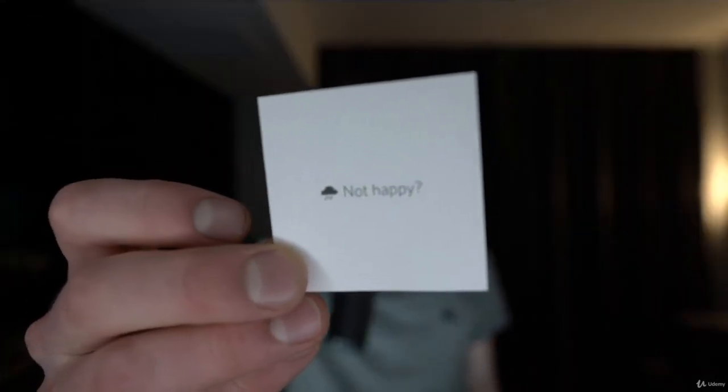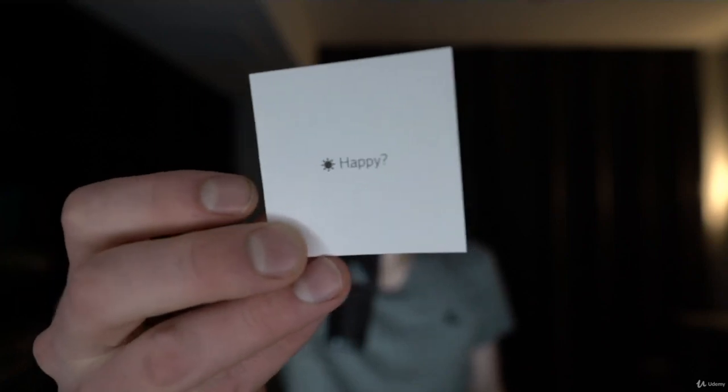And you get these, we also got these little inserts here. Basically on one side it said, not happy. And on one side it says happy. So it's kind of neat. And then they tell you what to do if you're happy or not. Don't know if this is against terms of service or not. We'll get into that in a little bit.